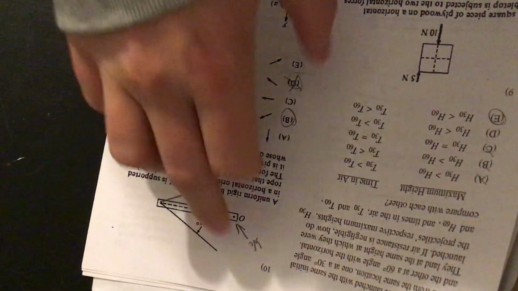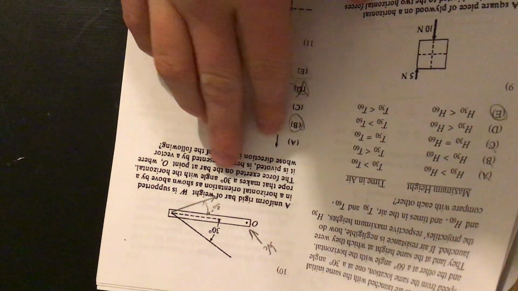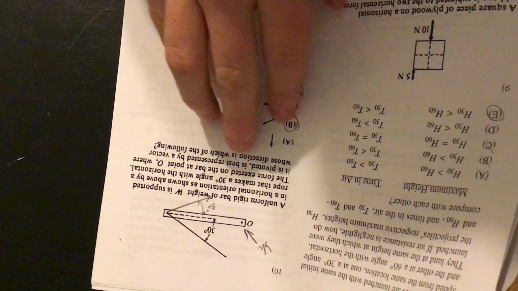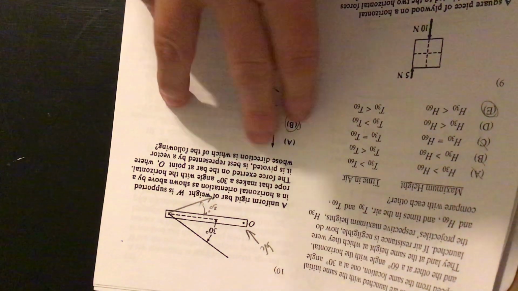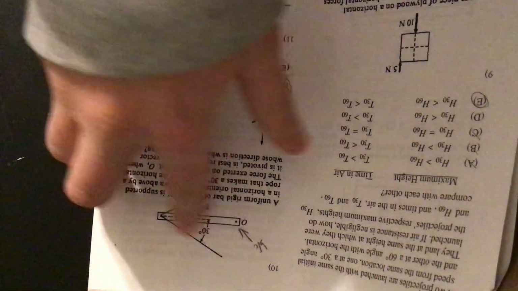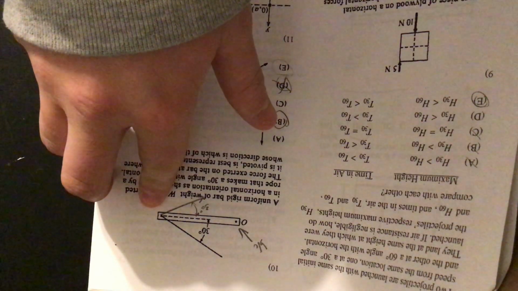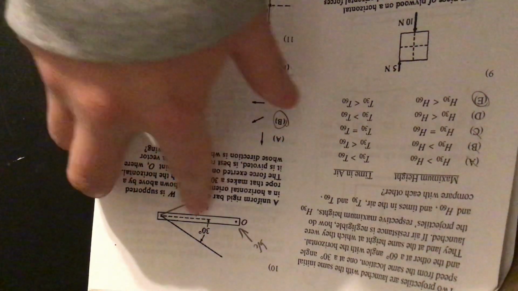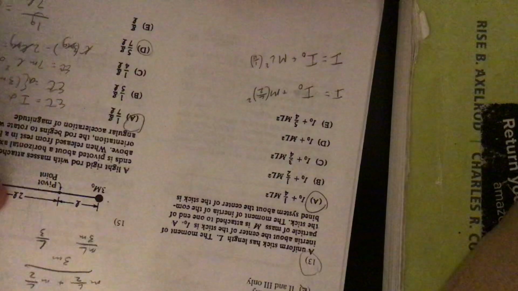Alright, 10. So you rotate the force exerted on the bar at O, where it is pivoted, is best represented by which of the following vectors? So you pivot the stress, the tension, over the y-axis, giving you B, which is the answer. Alright, 13, I believe.